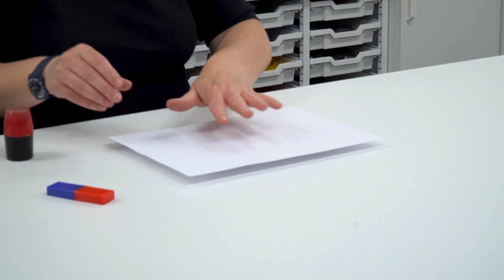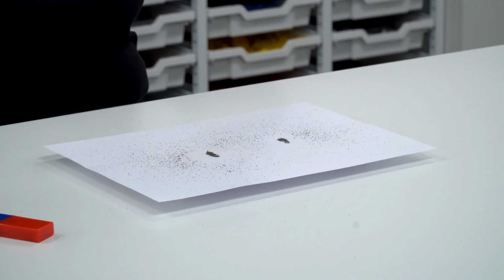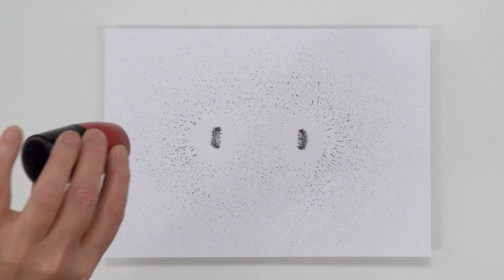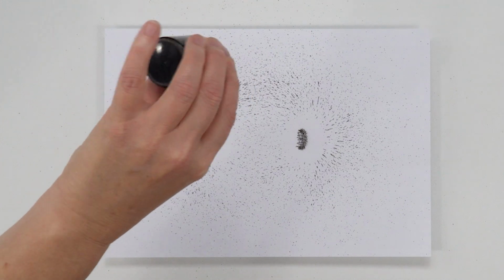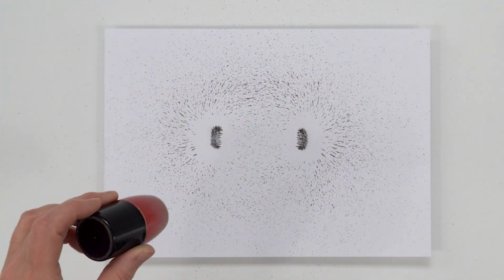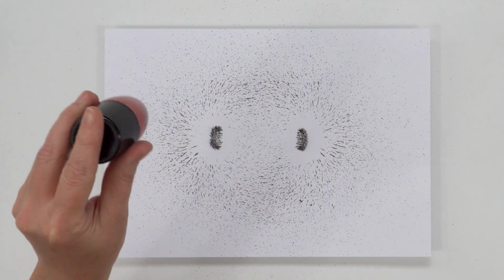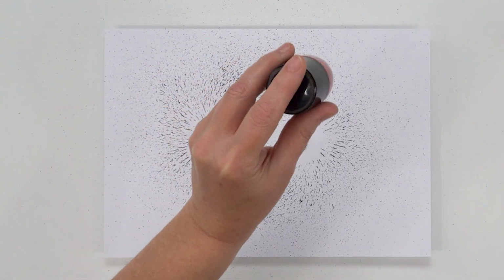There are lots of ways to visualise magnetic fields. The classic way is with a bar magnet, a piece of paper and some iron filings in a pepper pot. I'm going to put some safety goggles on because the iron filings can be very dangerous if they get into your eyes. If I put my piece of paper over my magnet, suspended so it's nice and flat, and then shake my iron filings onto the paper, you can immediately see those iron filings being attracted to the poles, showing quite clearly that those are the strongest points of the magnet.